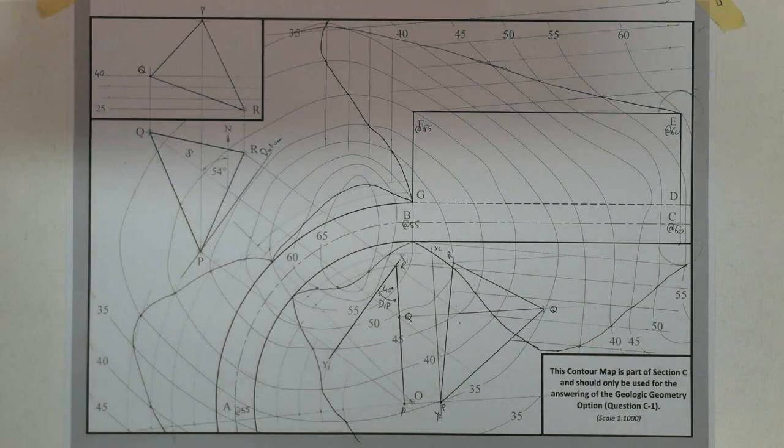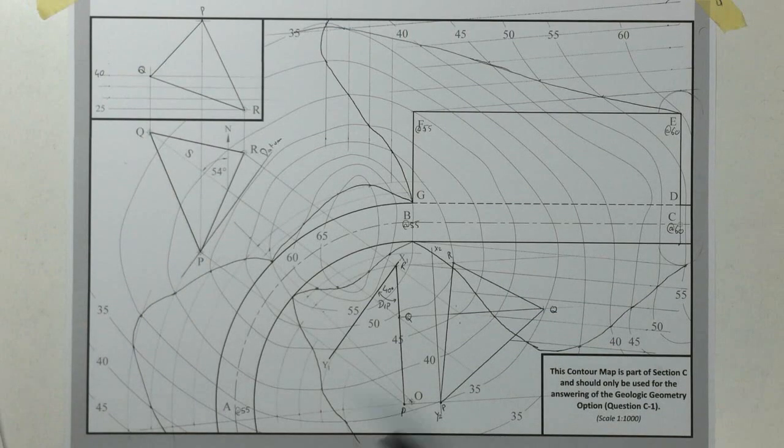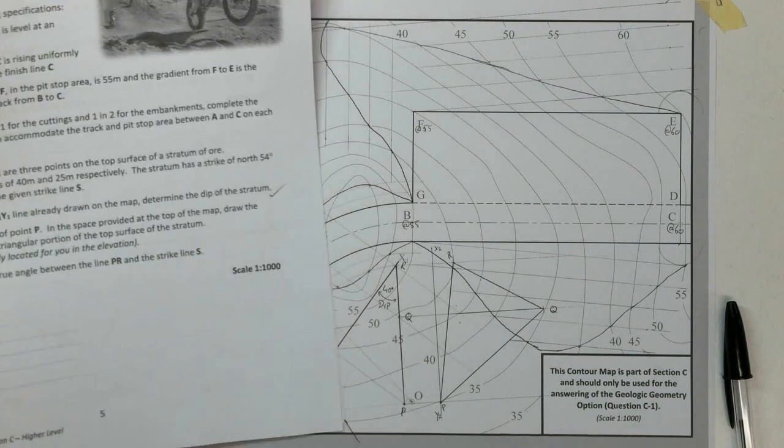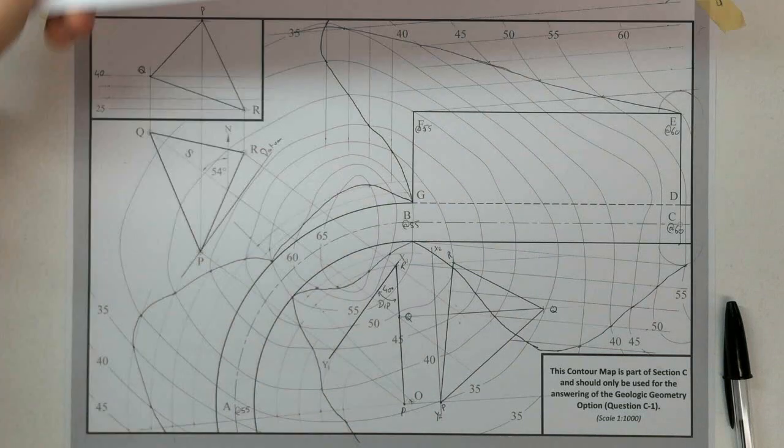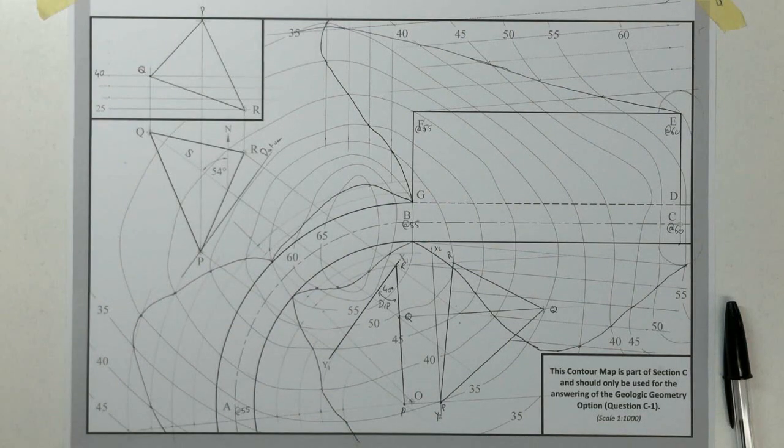So that's quite a bit in that question in terms of your part B there, covering a lot, asking you to really understand what you're doing. Okay, so that was a geological geometry question 2019.